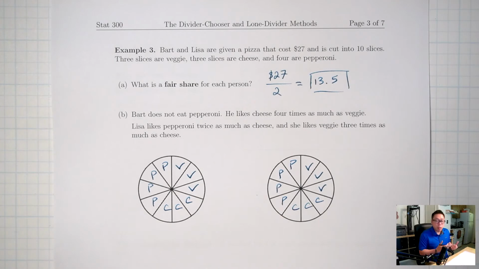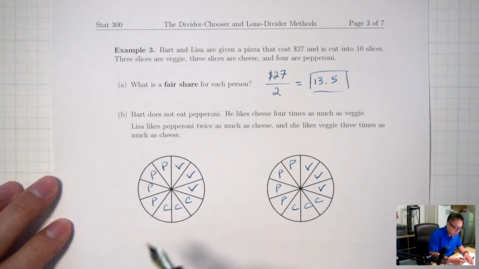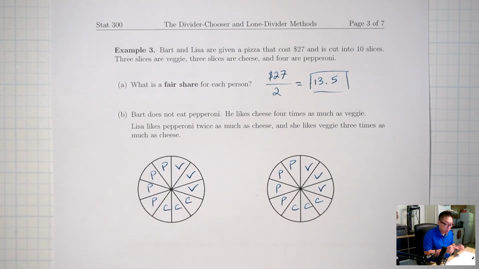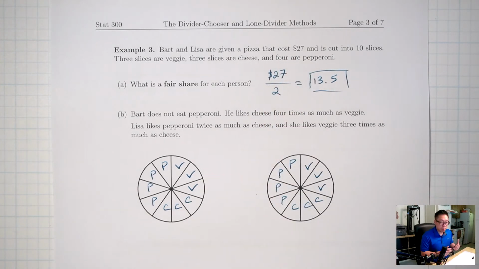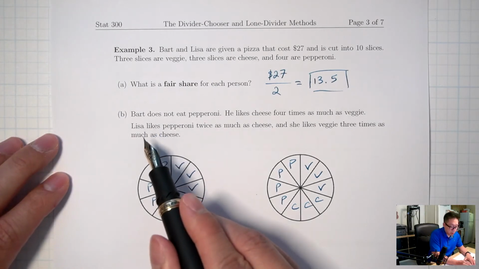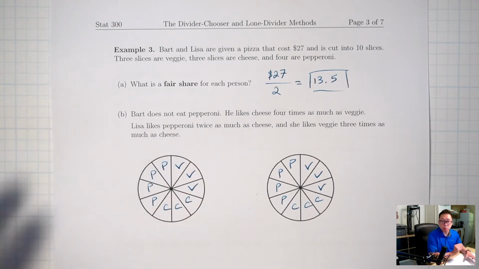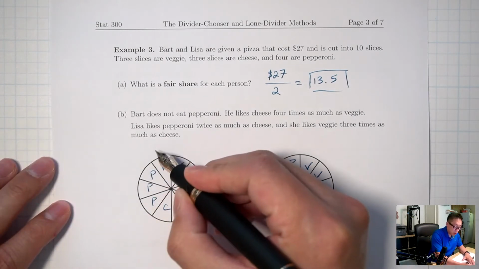Now, each person views the pizza differently, right, depending on their preferences. So what I want to do here is, for Bart, put values around for each slice so that it adds up to 27, the value of the whole pizza, and it also reflects his preferences. Bart does not eat pepperoni at all, so the pepperonis are worthless to him. For him, the pepperonis are worth 0.